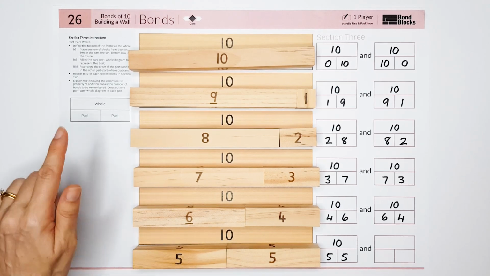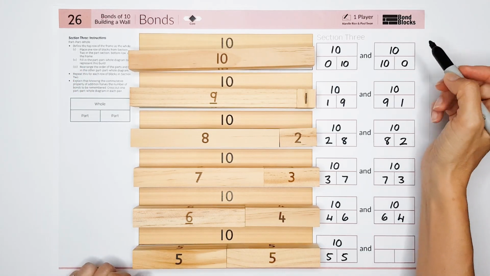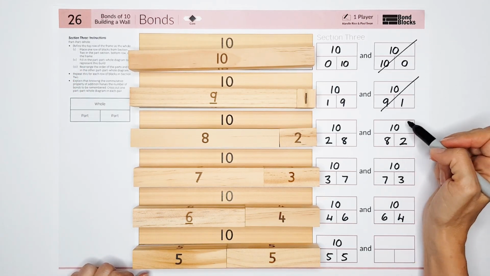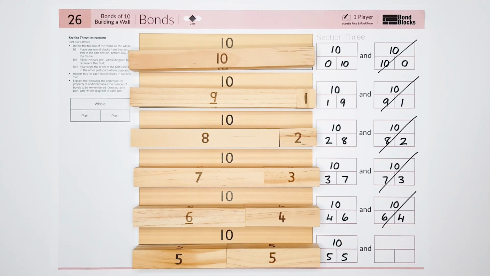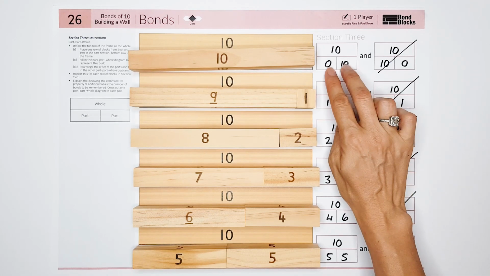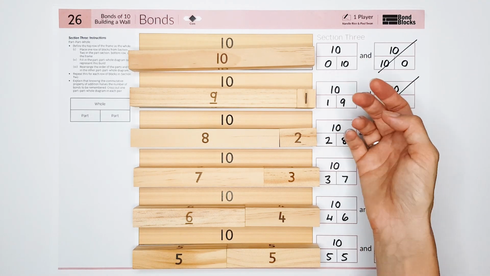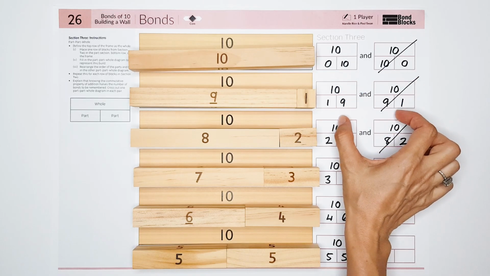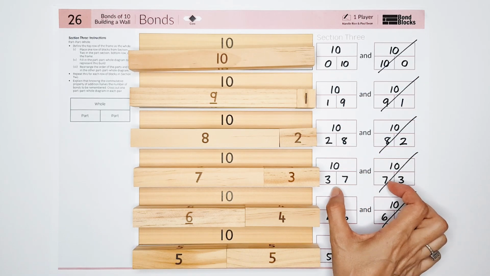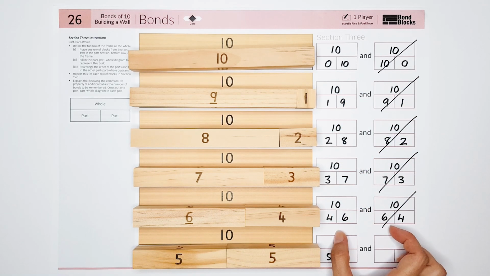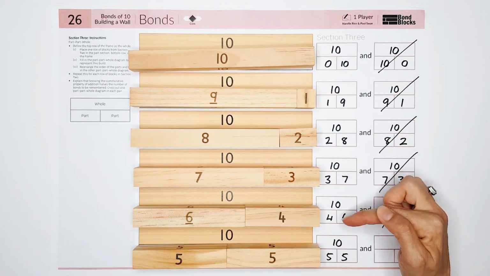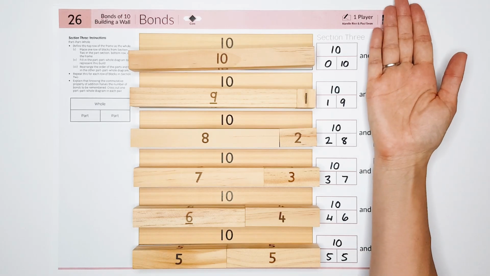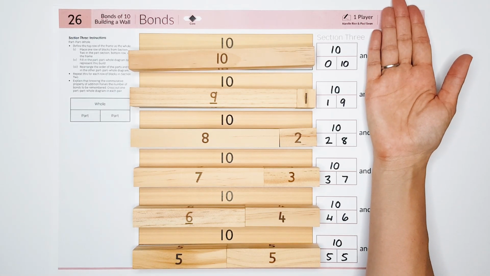The final thing we need to do in section 3 is we are going to cross off one diagram in each pair. The reason we're going to do this is that if we understand the commutative property, that we can just swap the position of the parts. We don't need to double up and remember twice as many two-part bonds. We only need to remember 1, 2, 3, 4, 5, 6 two-part bonds of 10.